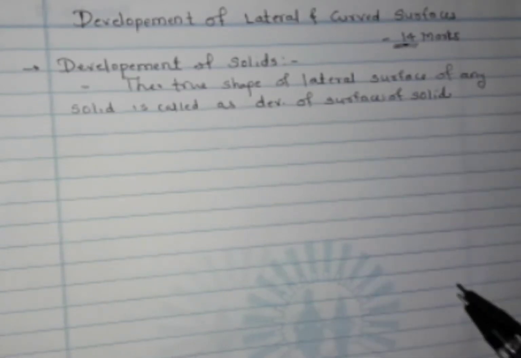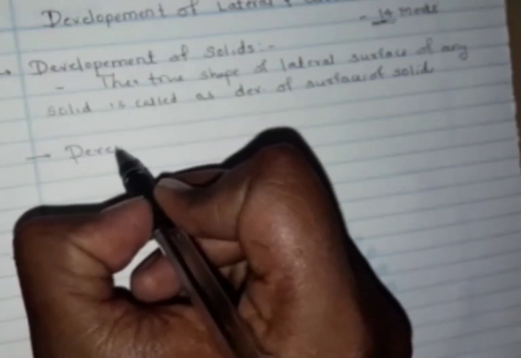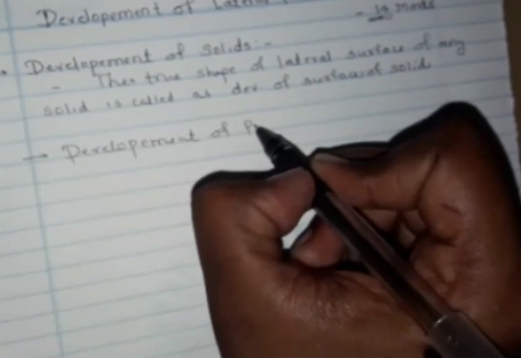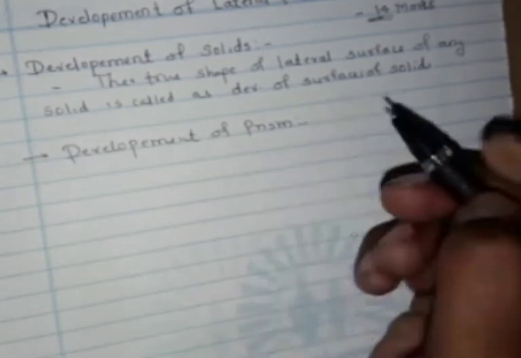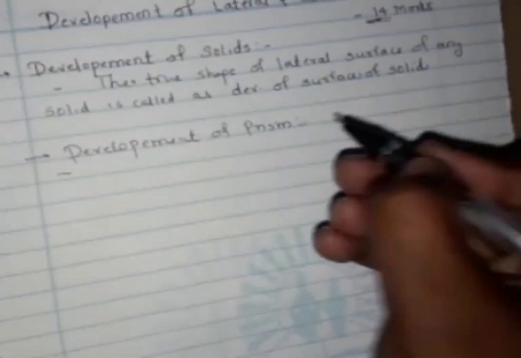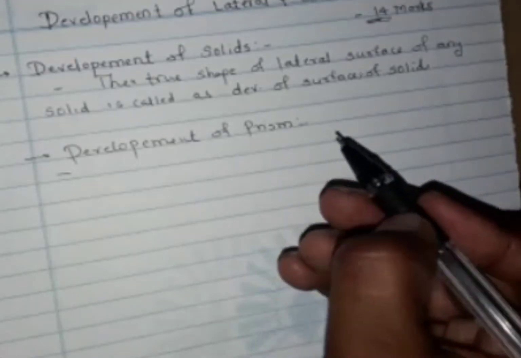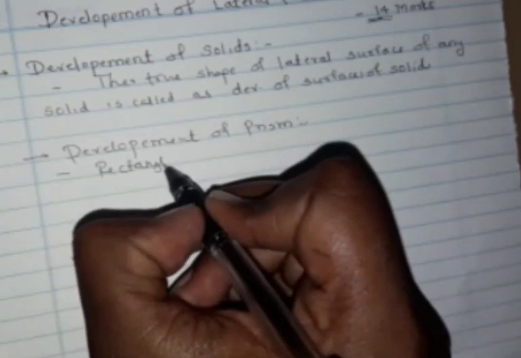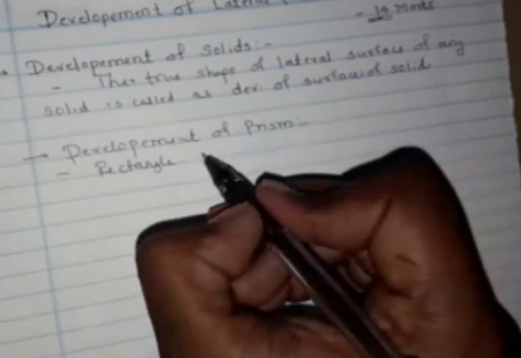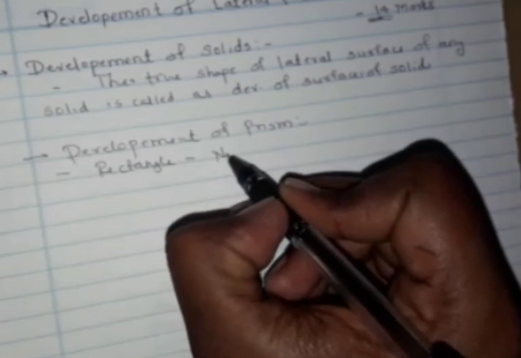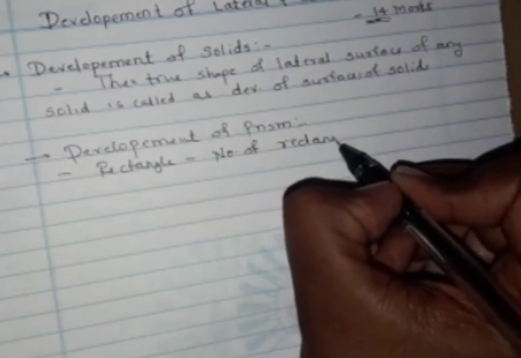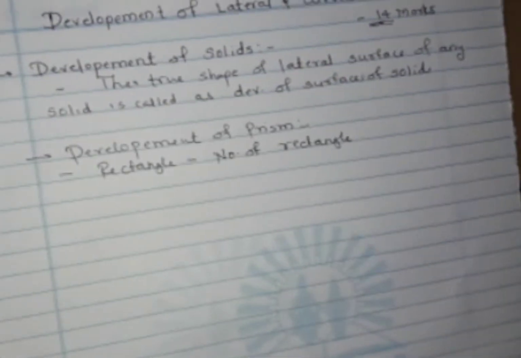Okay, now let us see first of all the development of the prism. Actually, in the development of the prism, we basically get a rectangle. Okay, and that rectangle will consist of a number of rectangles. Okay, so we'll see it in detail.